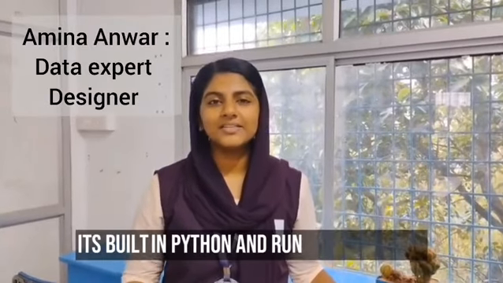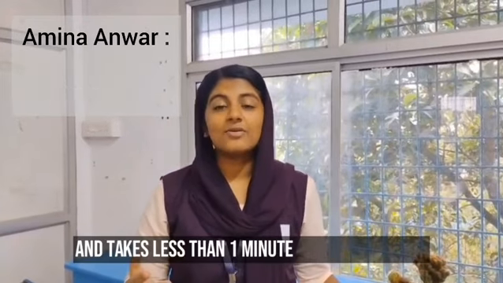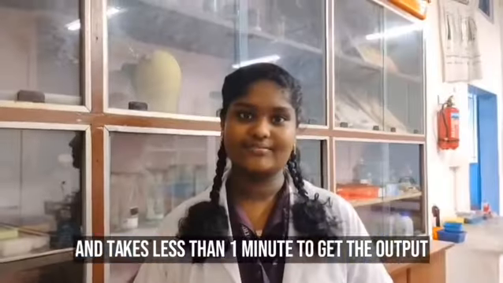It's built in Python and runs on Streamlit, so it is super easy to use and takes less than 1 minute to get the output. It's like having an extra intelligent assistant in our lab. Streamlit makes it easy for hospitals everywhere to use. They just need a browser.